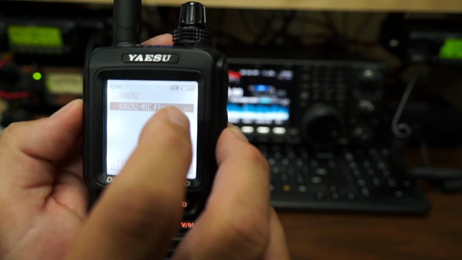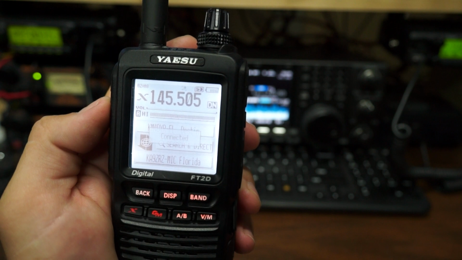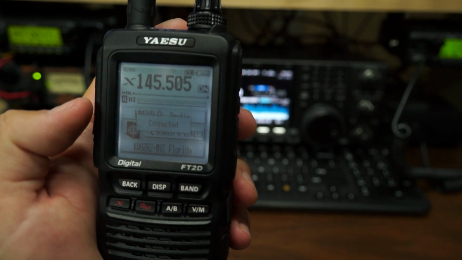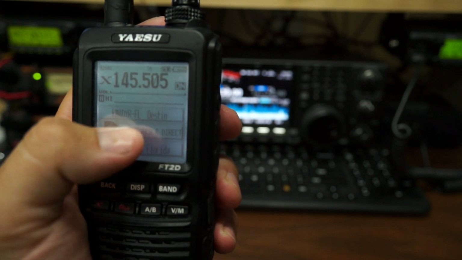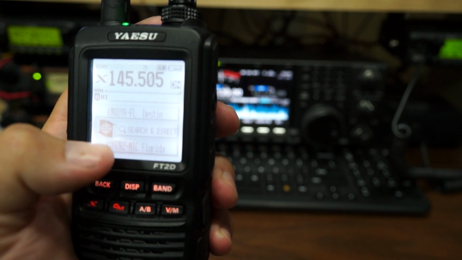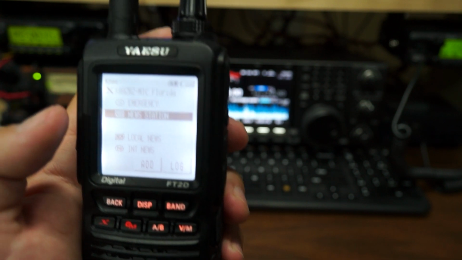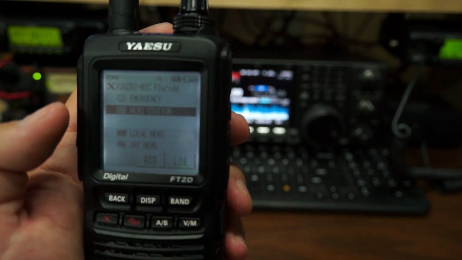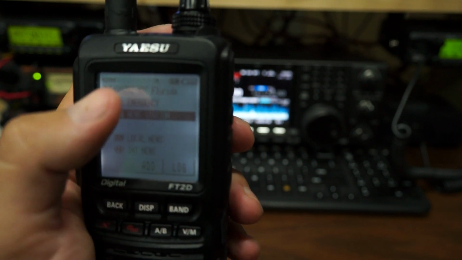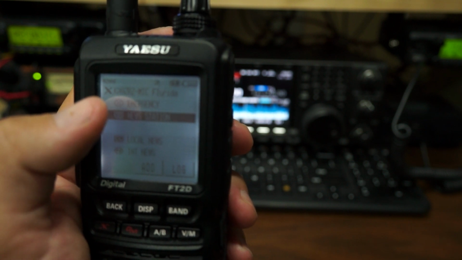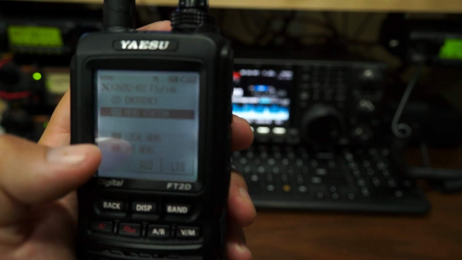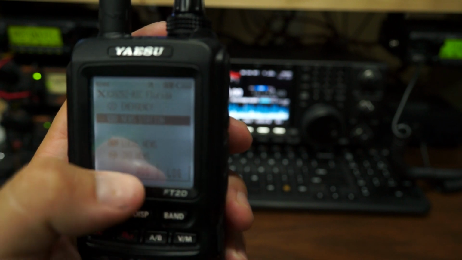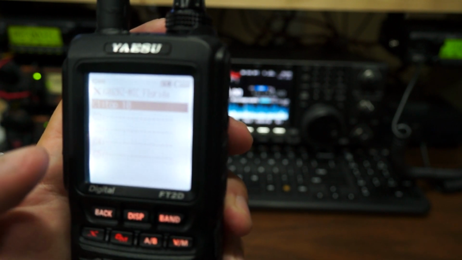Tap on it a couple times till it connects. Once it's connected, we can tap on it, and it'll bring us back to the same window where it shows the name of the room up top, emergency news station, local news, internet news, and then add.